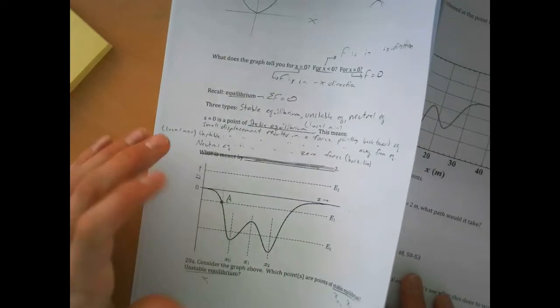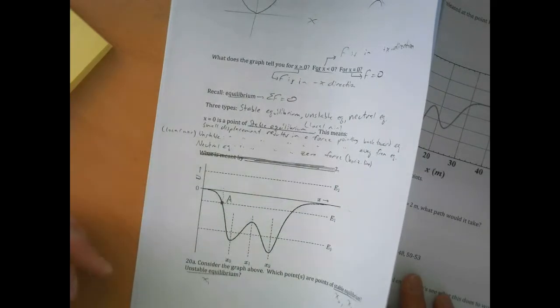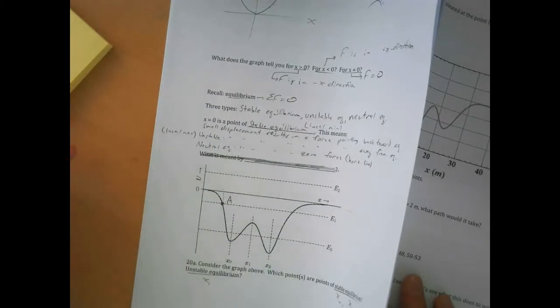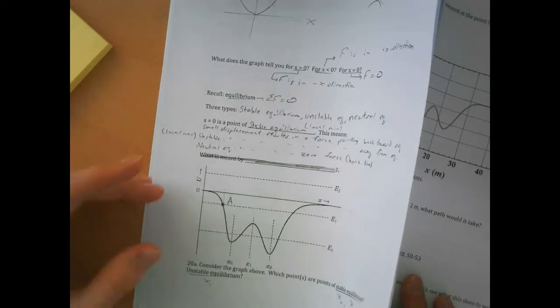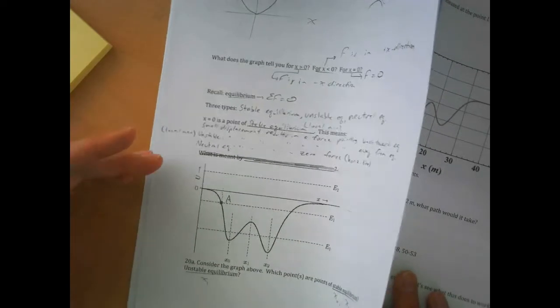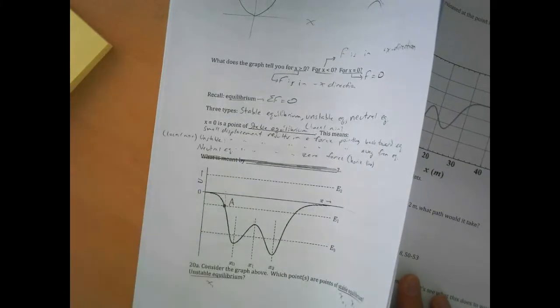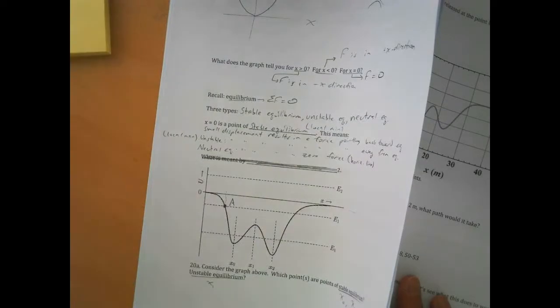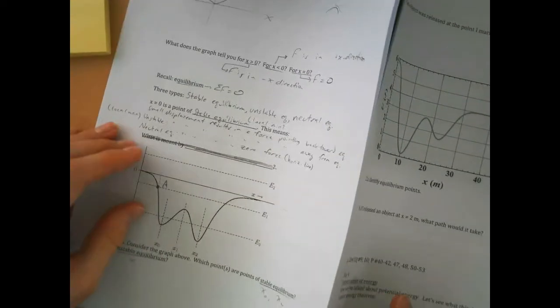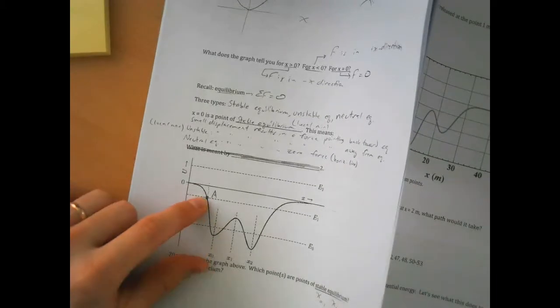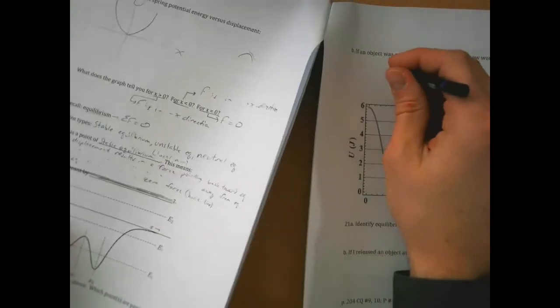Actually, that's another way of thinking about it. Objects always tend to move to a lower potential energy. That's kind of the same idea as figuring out the slope and getting the force. Objects tend to move to the lowest potential energy they can, all other things being equal. So if I got this here and I let it go, it moves down to the lowest potential energy it can. If I go here, it'll go to the right. It'll accelerate to the right.